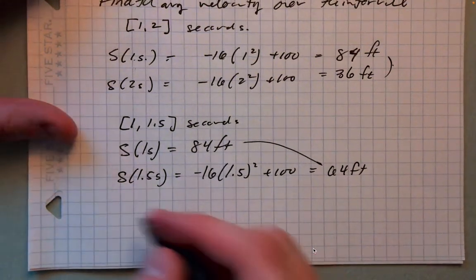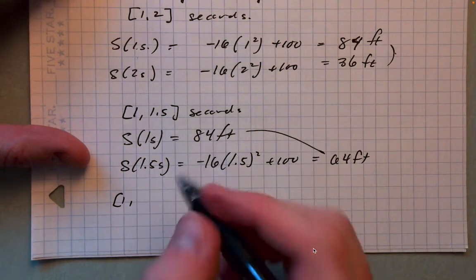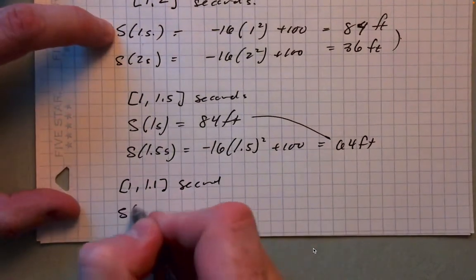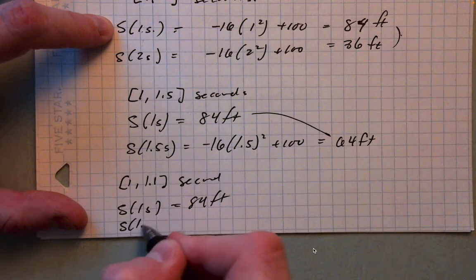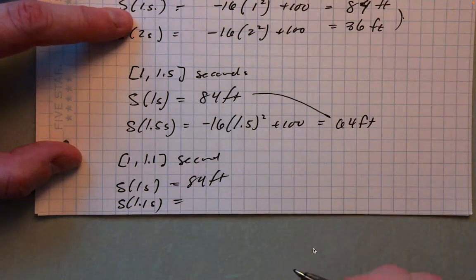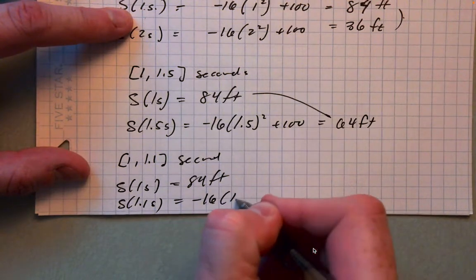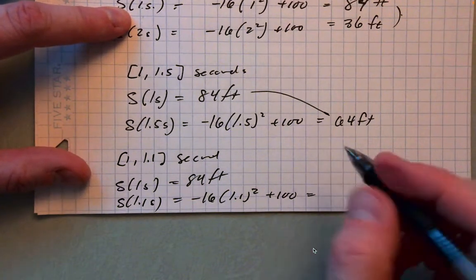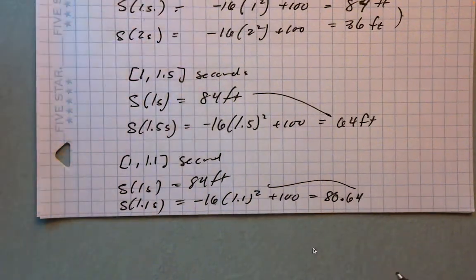What about just a fraction of a second later? Instead of 1.5 seconds, 1.1 seconds. s of 1 second, just like before, is 84 feet. s of 1.1 seconds: we plug in negative 16 times 1.1 squared plus 100, and we'd get 80.64. So you can see that we're getting really close.